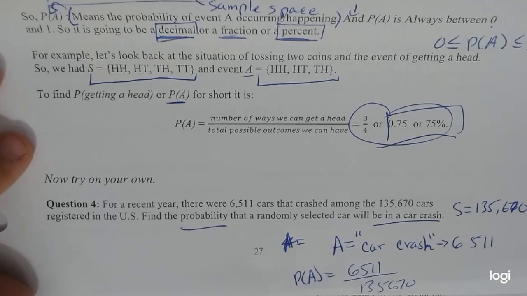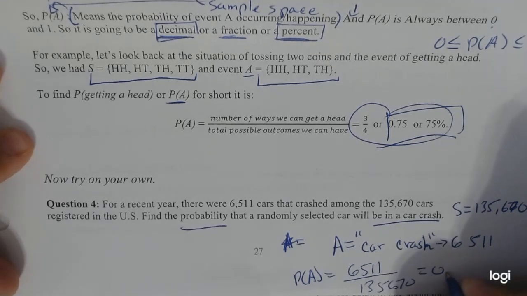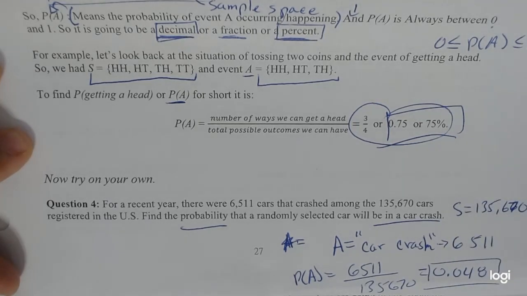And at this point, we just divide and we get our answer. 6,511 divided by 135,670 is about 0.048, since it says 3 decimal places. And there we go.